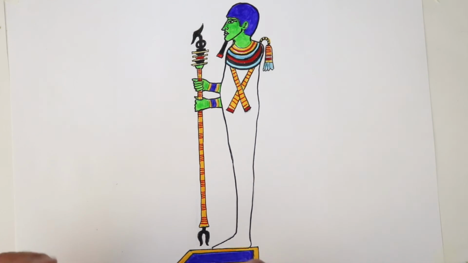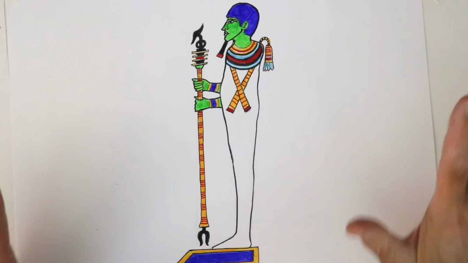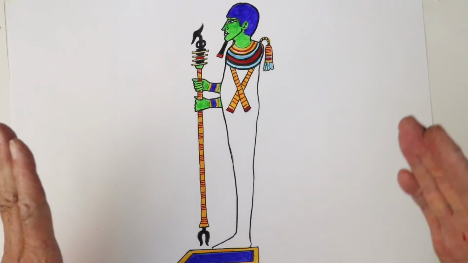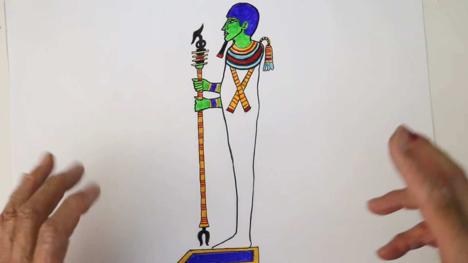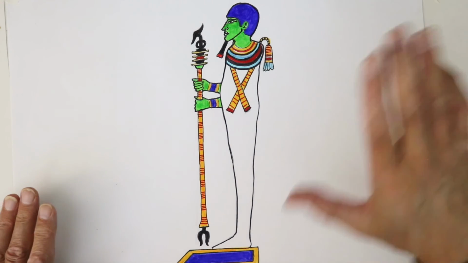Well, that is Ptah, one of the oldest, and as I said, the most important deities of craftsmen, architects, and builders. He also, in the underworld, reshaped the bodies of the souls, preparing them for their eternal journey. So very, very important.